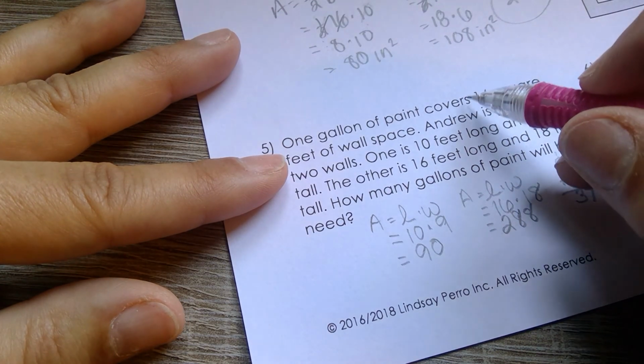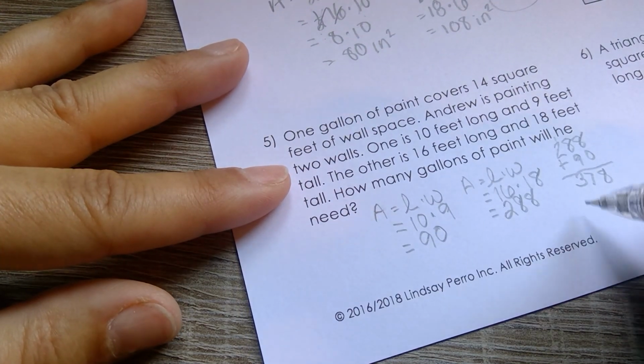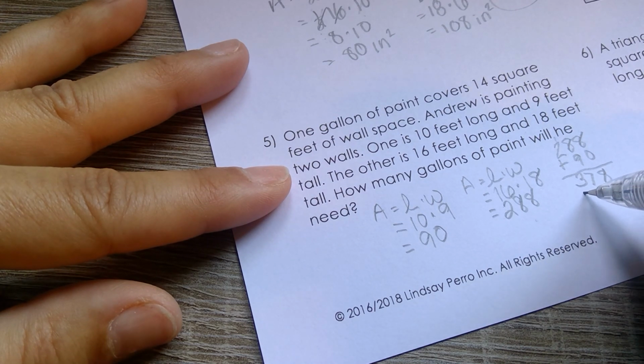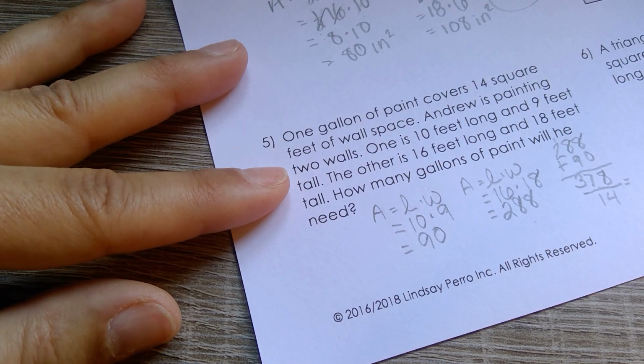We need to know how many times 14 goes into that. All right, so we're going to take that number and I'm just going to make it a division problem. All right, so what is 378 divided by 14?